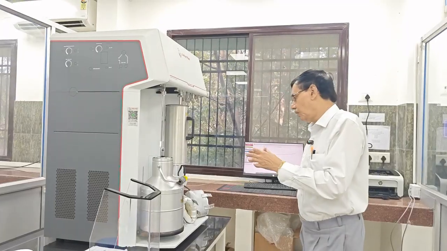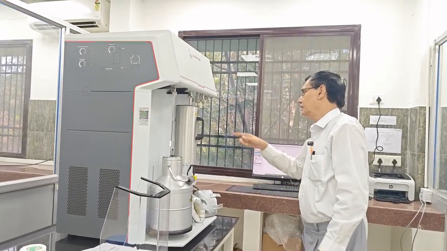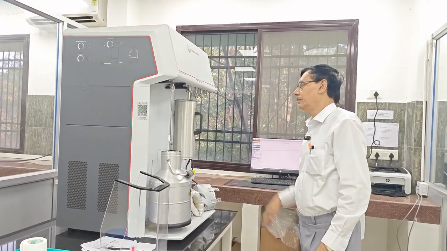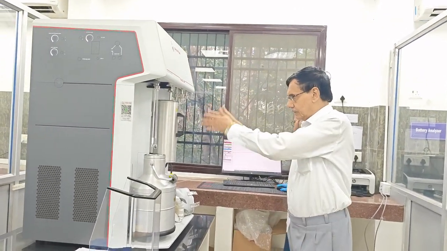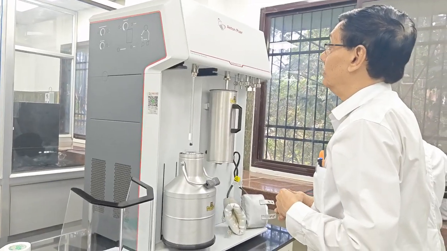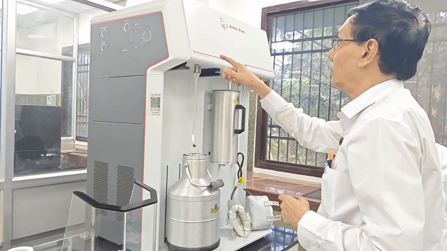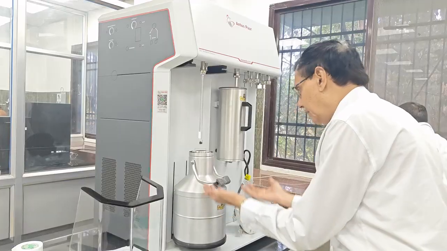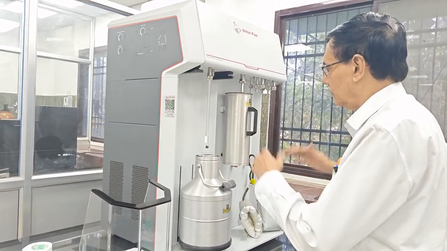And in order to remove all the organics and other things, we use this cold trap device. Then we start the experiment, and it will take 5 to 6 hours for gas adsorption analysis, and automatically it will control the adsorption and desorption.